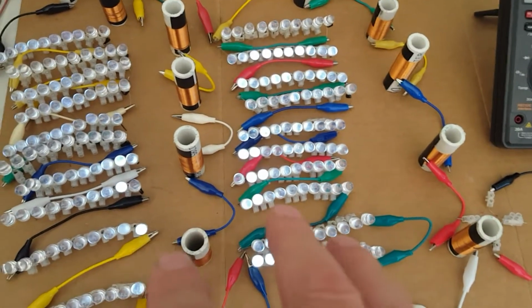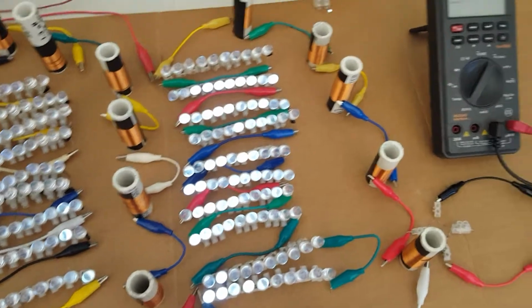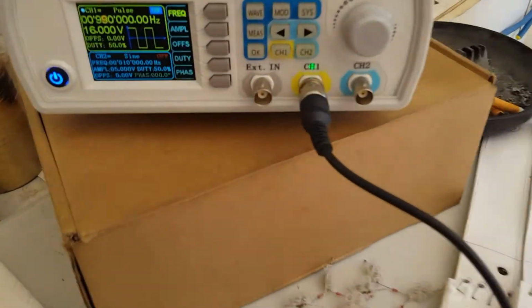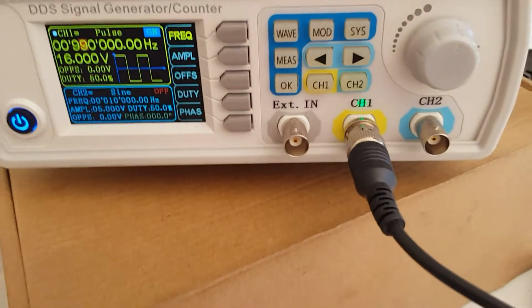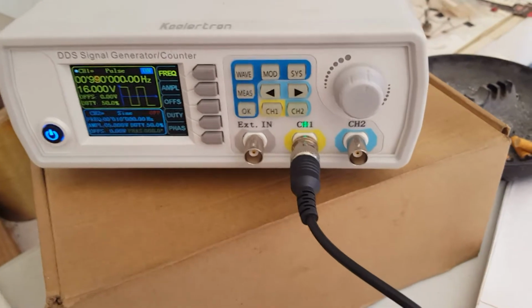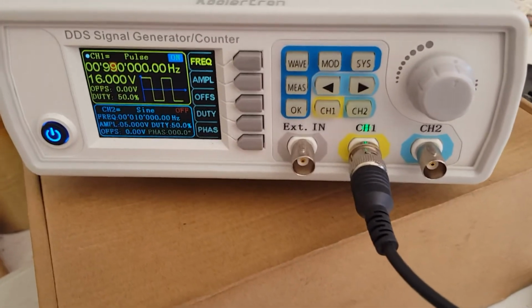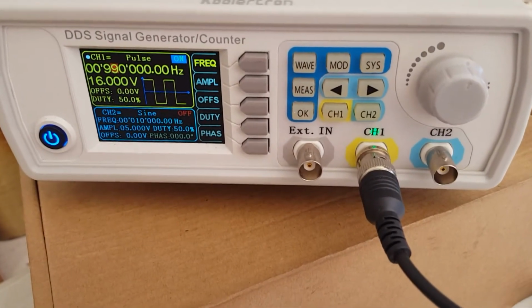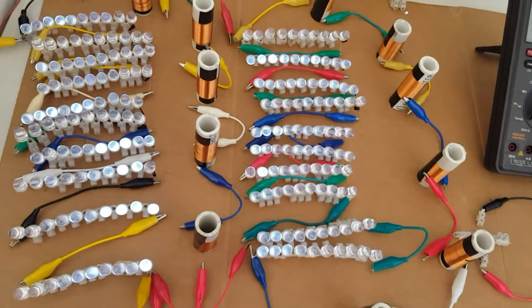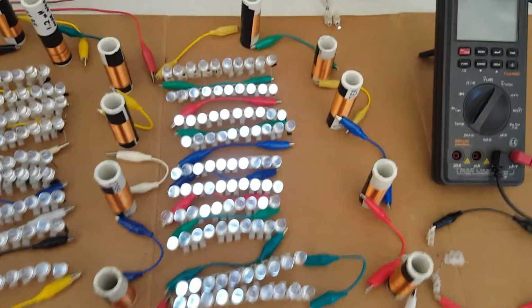So we've got 200 now. And we are putting out a little more voltage though. We've got 16 volts, and when I had the other LEDs, 350, we only had 11 volts output. Now I've got 16. So maybe I'll see how far we can keep going.